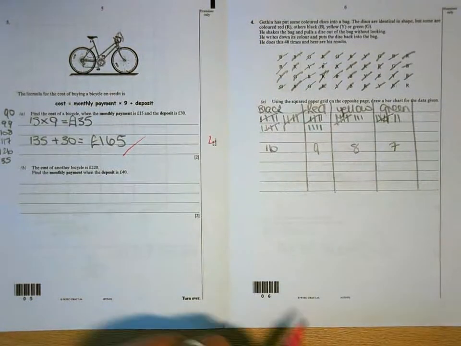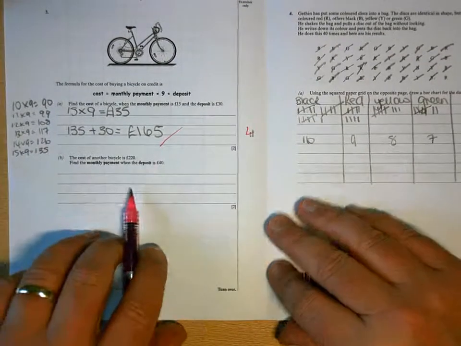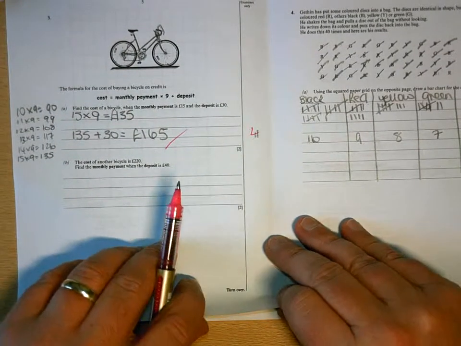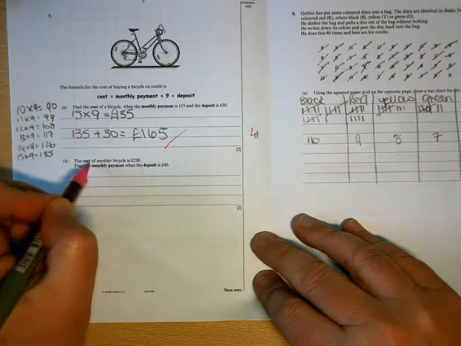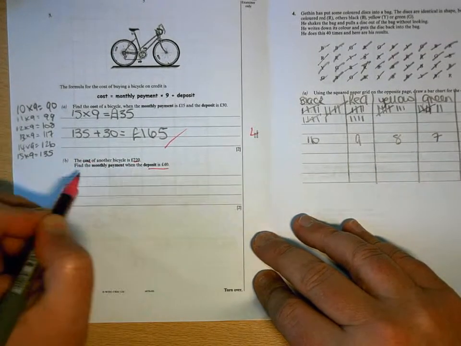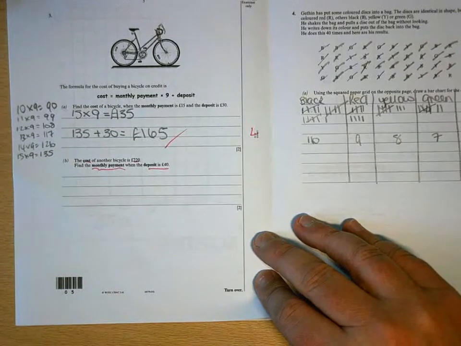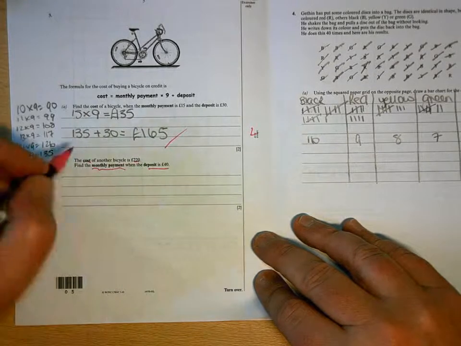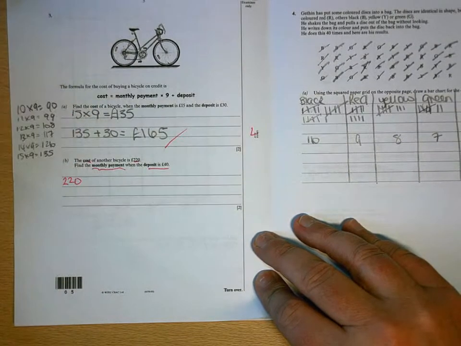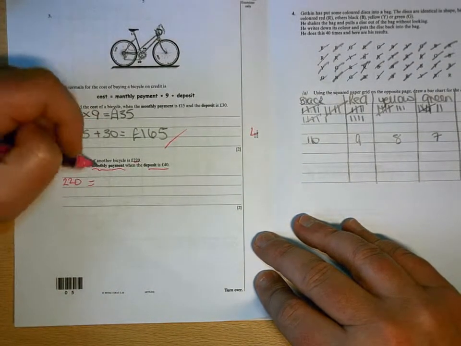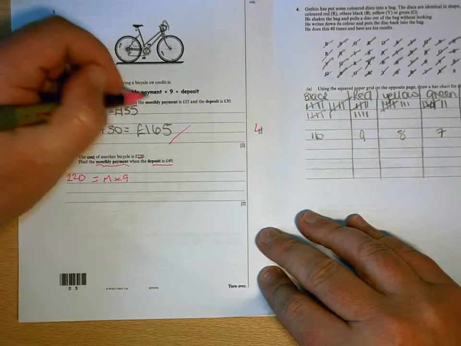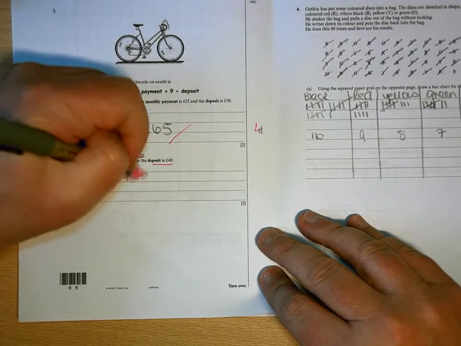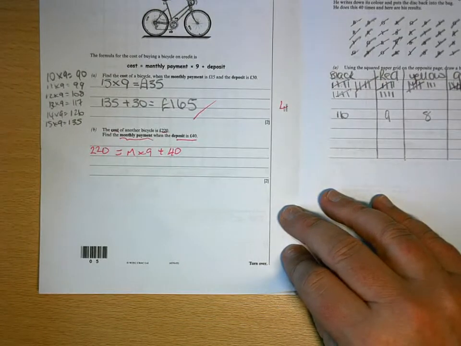That's correct. Now this is something we will be practicing, but it is something that I would expect you to be able to do. The cost is 220, deposit is 40, and you want to find the monthly payments. You put everything into the formula as it stands. So instead of writing cost, you're going to write 220. Monthly payment, I'll call it M for monthly, times 9 is in the formula, plus the deposit, which I know is 40.